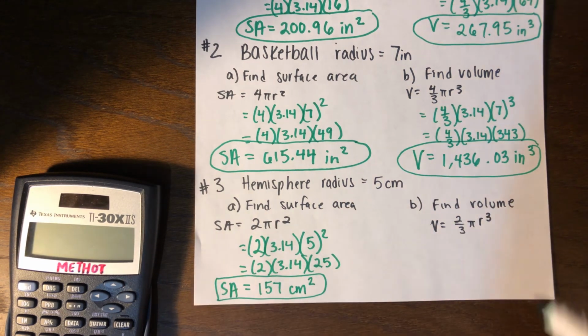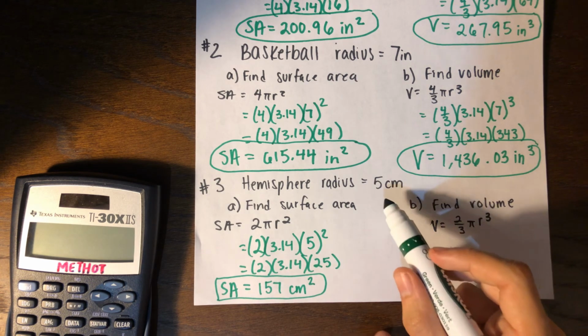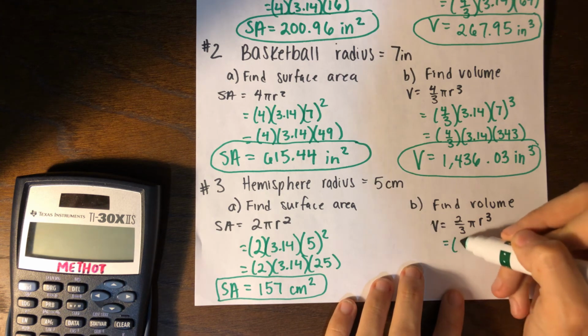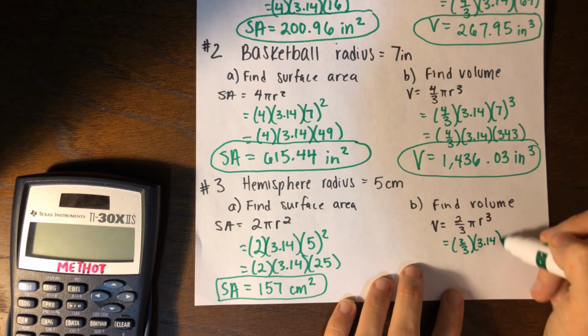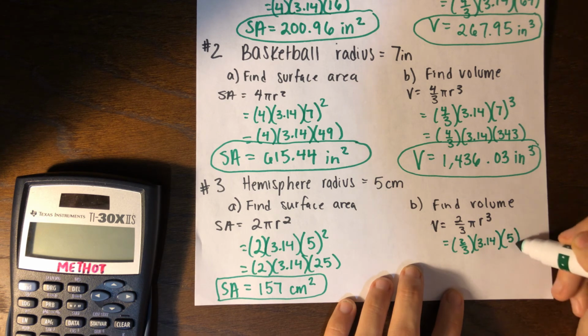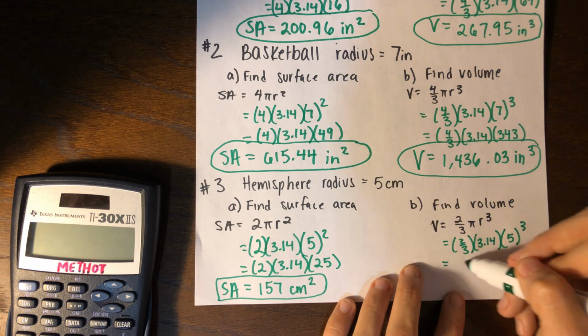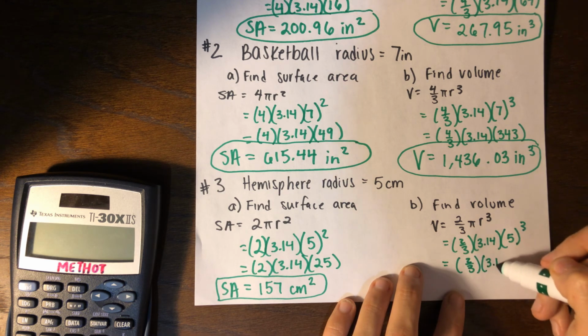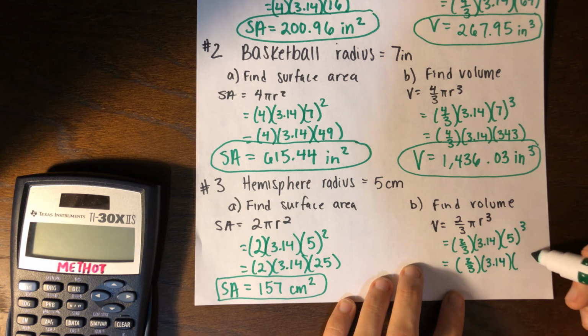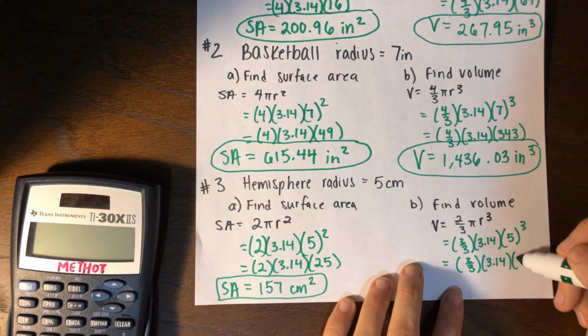Okay? One last one, finding the volume of the hemisphere. So again, the radius is 5, so I'm just going to plug that in. So 2/3 times pi, which is 3.14, times our radius, which is 5, cubed. Okay, so we have 2/3 times the 3.14. 5 times 5 times 5 would be 125.